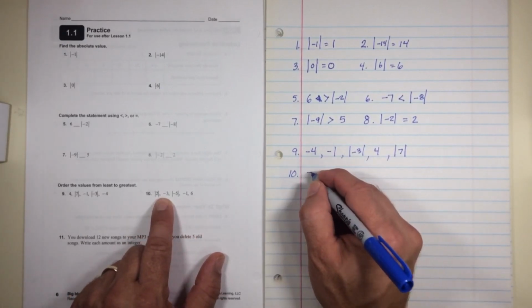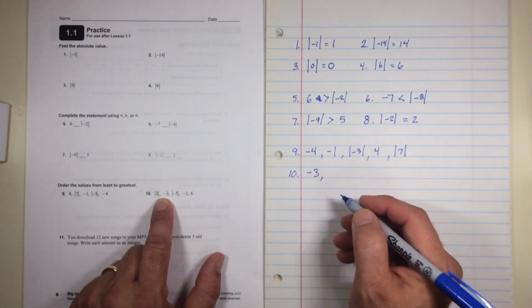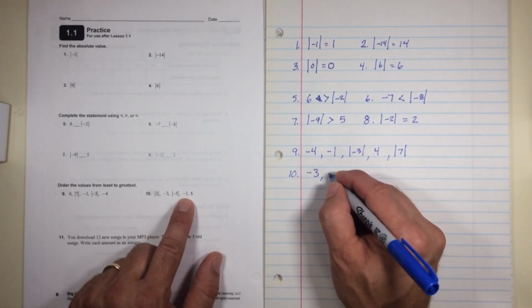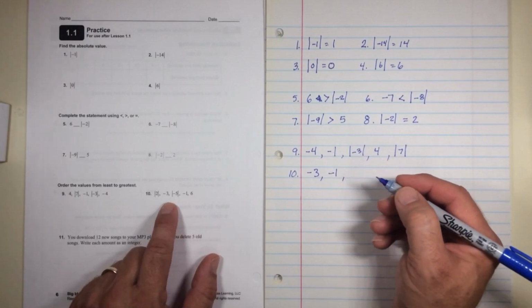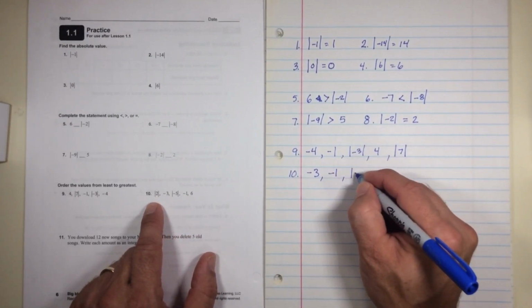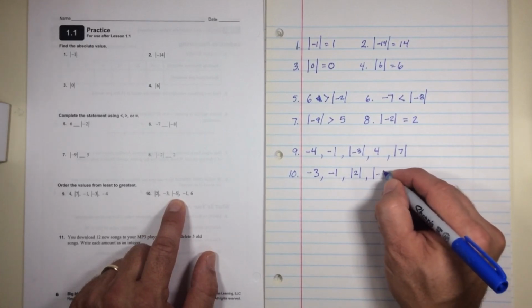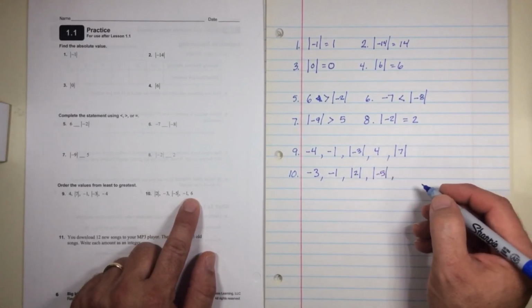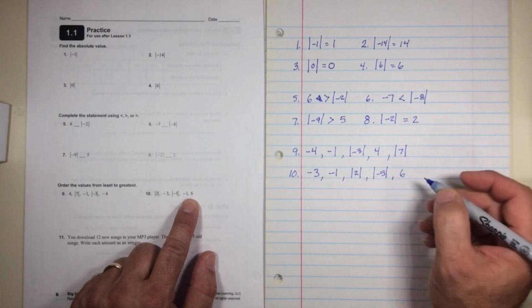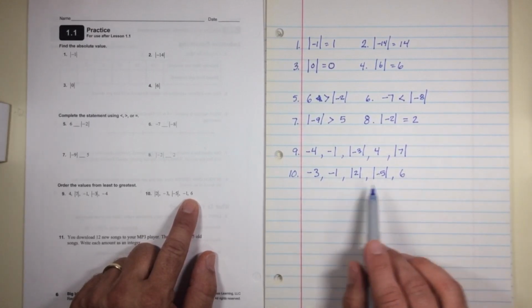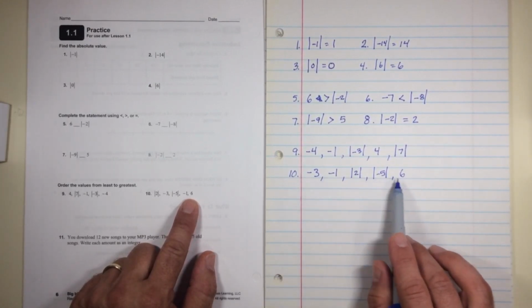That'd be negative 3. Then we're eking our way to the right of the number line to get to negative 1. Then we get to the absolute value of 2, which is 2. Then the absolute value of negative 5, which is 5. And finally, 6. So going up the number line here, going from the left to the right of the number line.